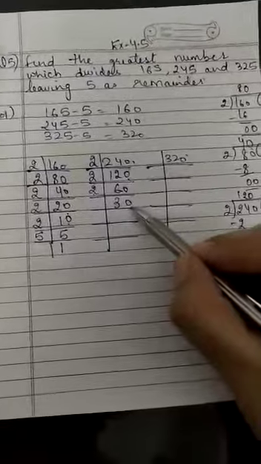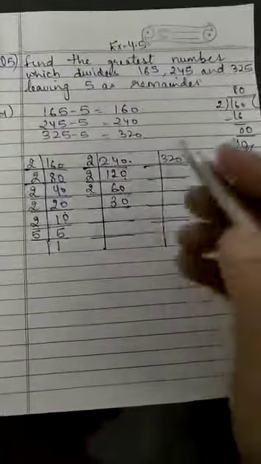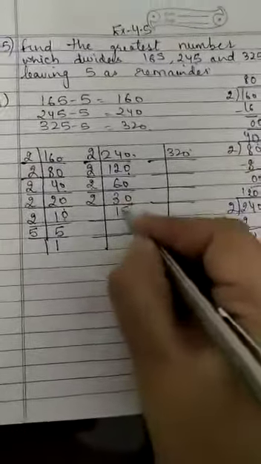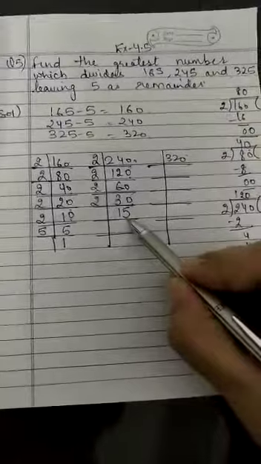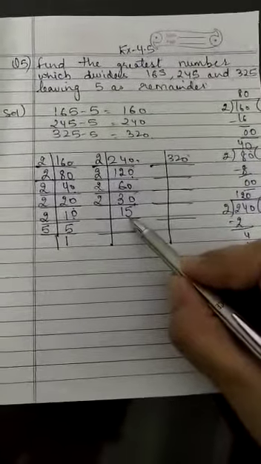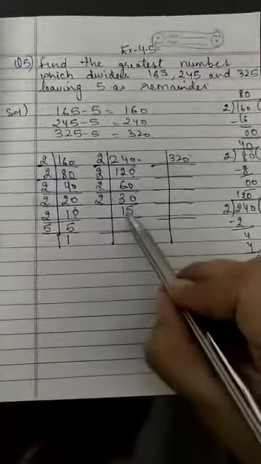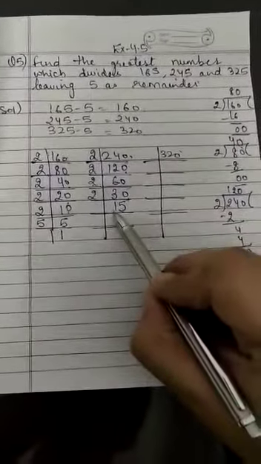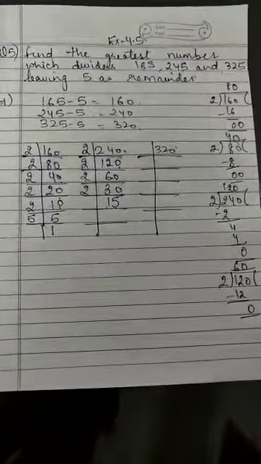Again 0 at one's place is here. That means this number is divisible by 2. Divided. When you will divide, 15 will come as quotient. Now you have 5. This number is not divisible by 2 because at one's place you have 5. Now check the divisibility of 3. 5 plus 1, 6. 6 is divisible by 3. That means this number 15 is divisible by 3.